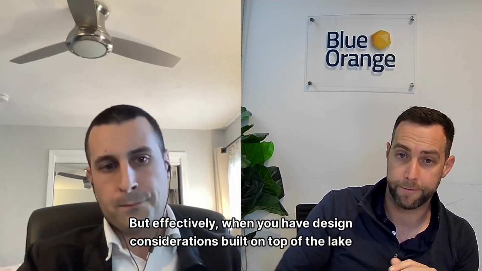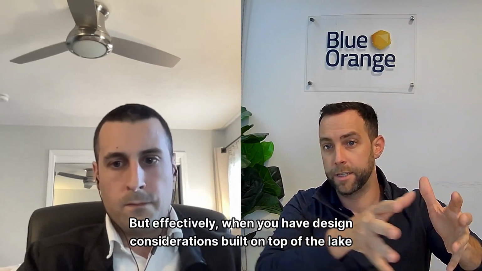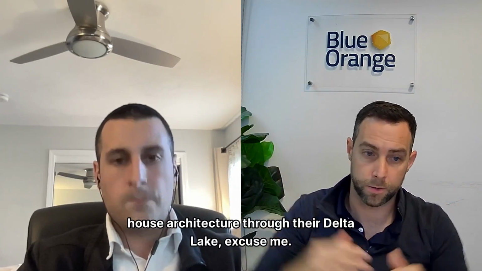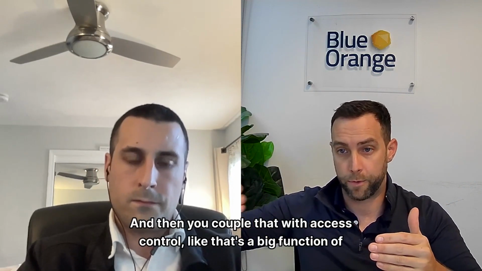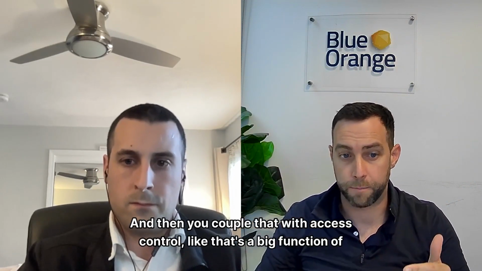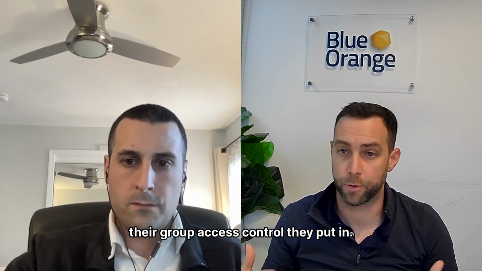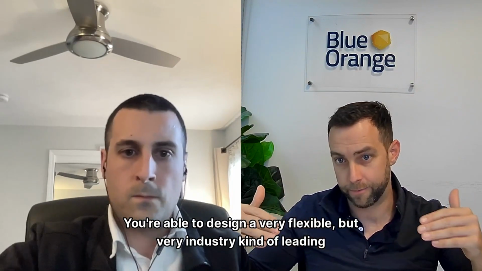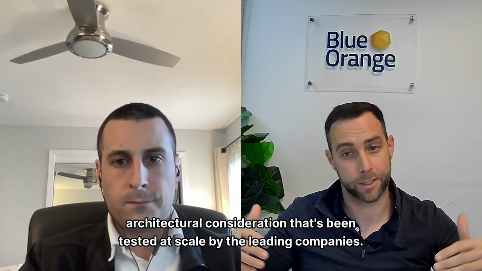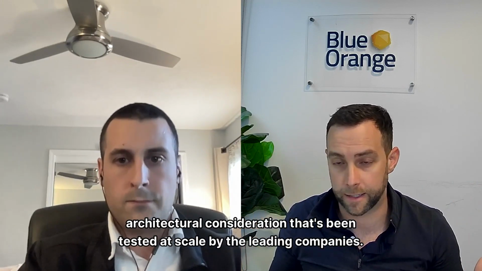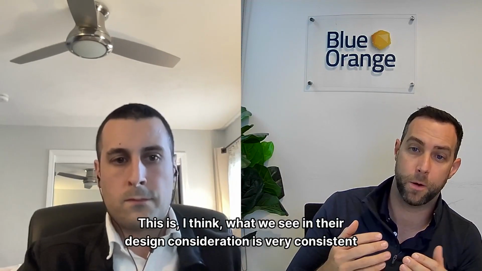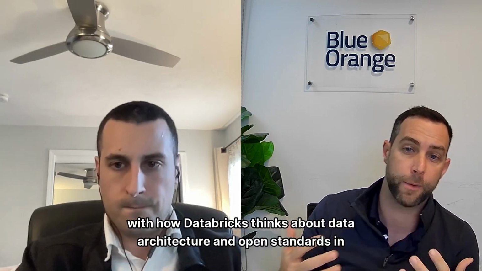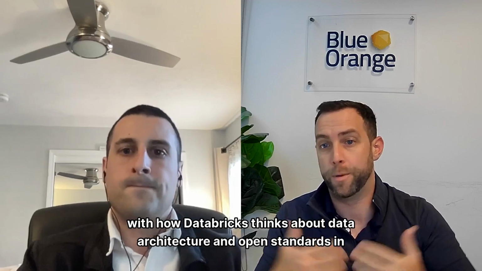But effectively, when you have design considerations built on top of the Lakehouse architecture, their Delta Lake, and then you couple that with access control, like that's a big function of their group access control they've put in, you're able to design a very flexible but very industry kind of leading architectural consideration that's been tested at scale by the leading companies. This is, I think, what we see in their design consideration is very consistent with how Databricks thinks about data architecture and open standards in general.